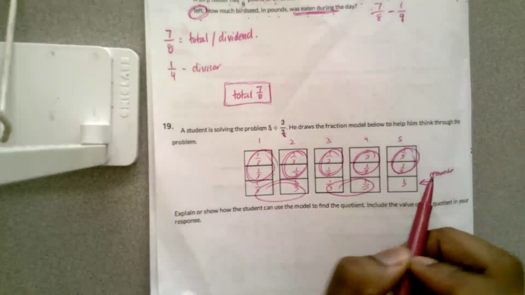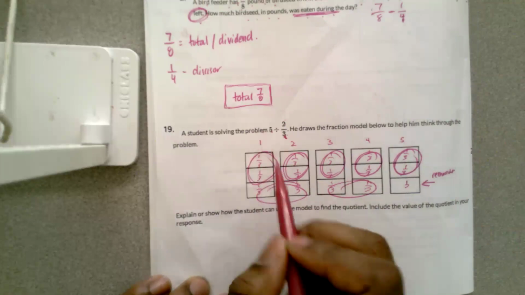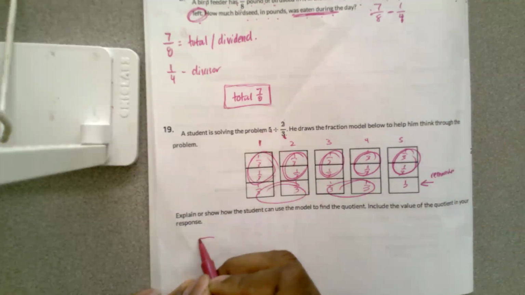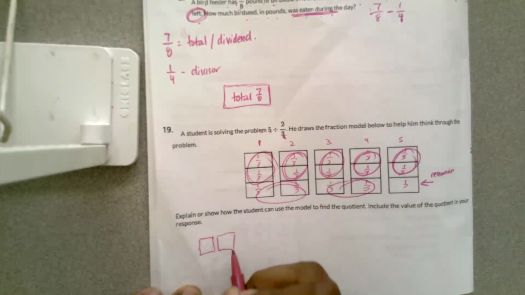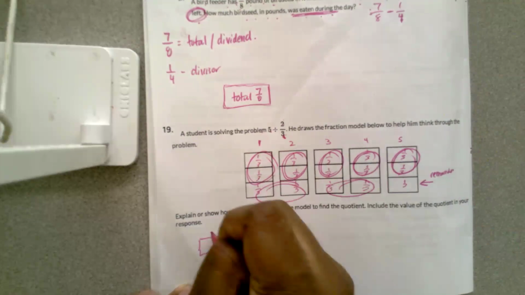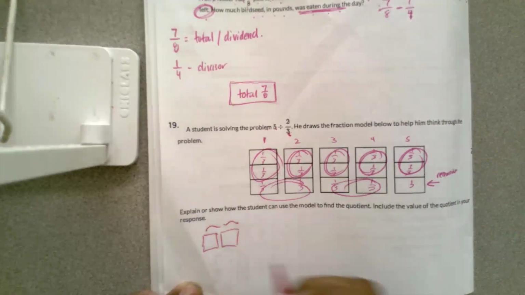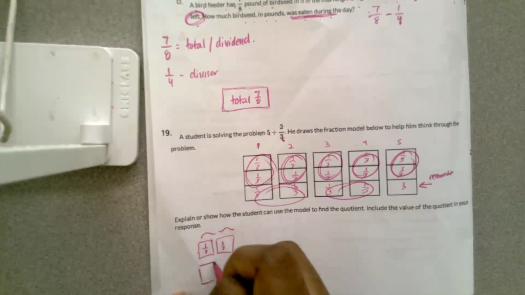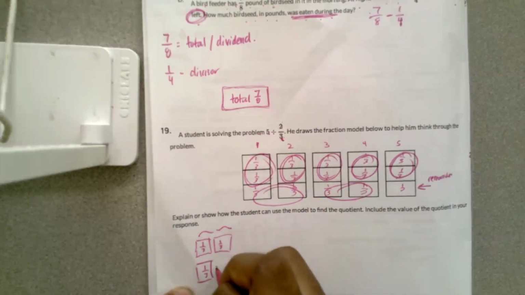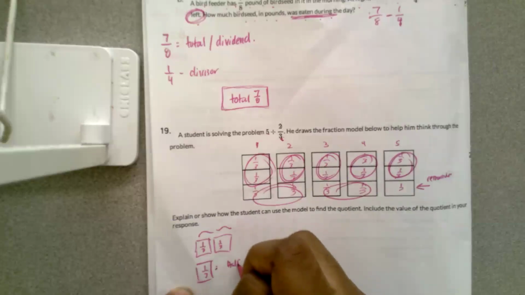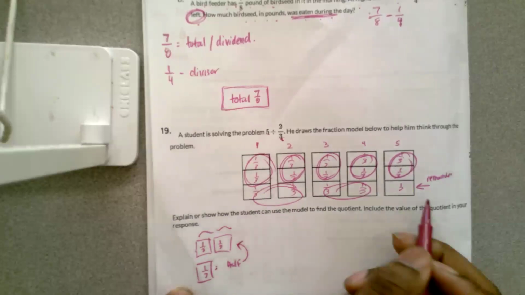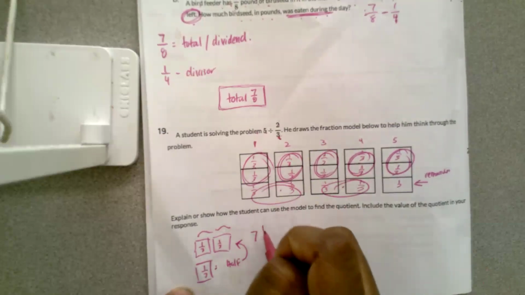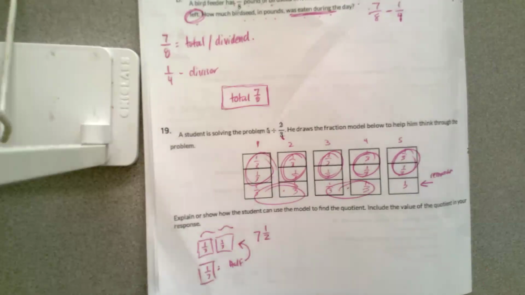Now, every time I counted groups of 2/3, I didn't say 2/3, I said 1. So 2/3 represents the whole that's being counted. However, the remainder is 1/3. This is half of this. So my answer would be 1, 2, 3, 4, 5, 6, 7, and 1/2, right?